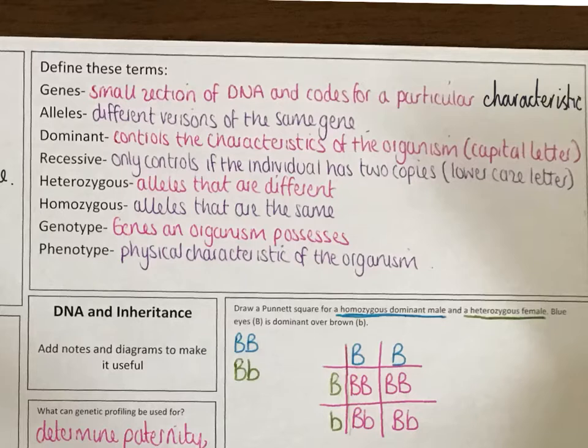Okay, then we have alleles. So an allele is a different version of the same gene. So for example, brown eyes, blue eyes. A dominant gene then controls the characteristics of the organism, and we represent that by a capital letter. A recessive allele then only controls if the individual has 2 copies of it. So in that case they would have 2 lowercase letters, so for example, little b, little b.